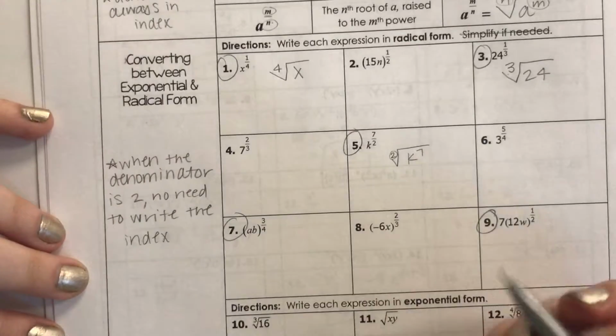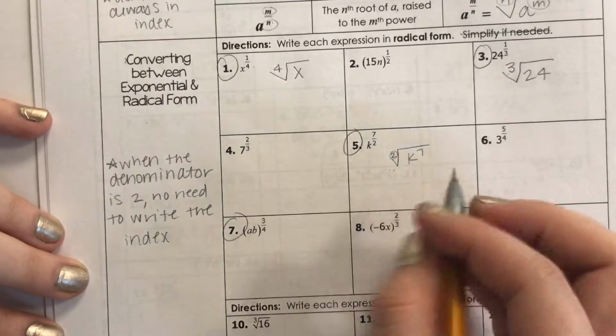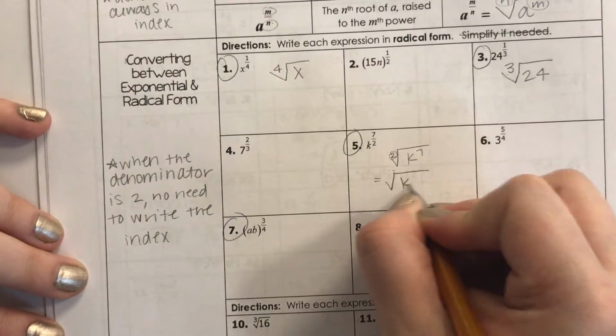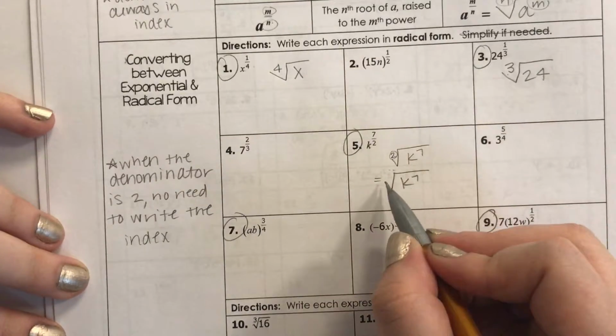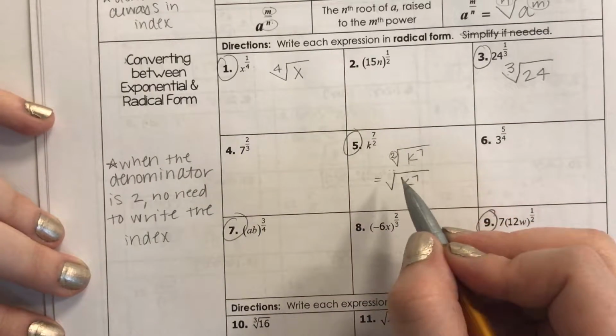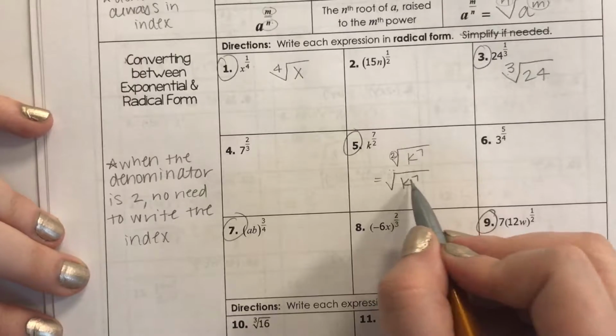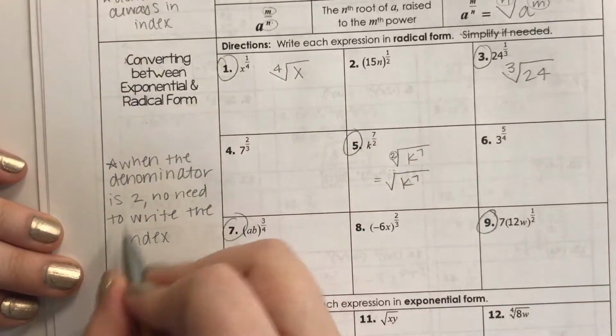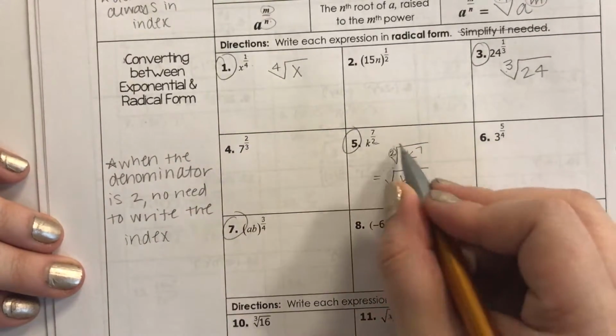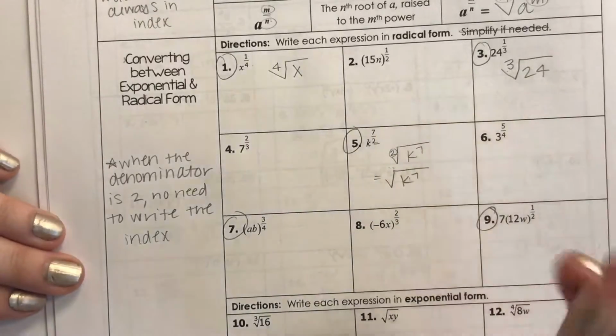Okay, and what that means is for this one, you don't need a 2 there, because we already know when I have something that looks like that, I know that this is the square root. I know I want to find the number that multiplies itself twice to get to this number. So when the number is 2 down here, you don't need to write it up here. That's what I'm trying to say.